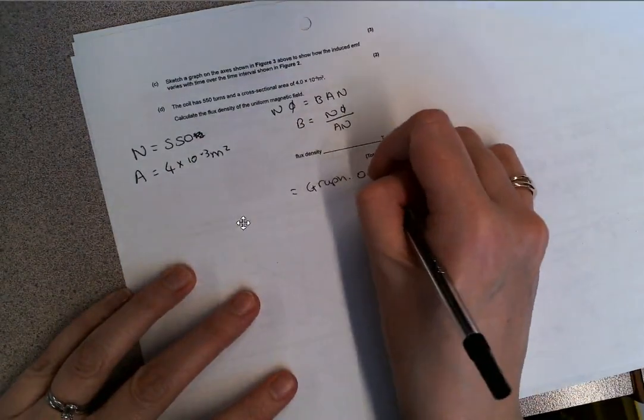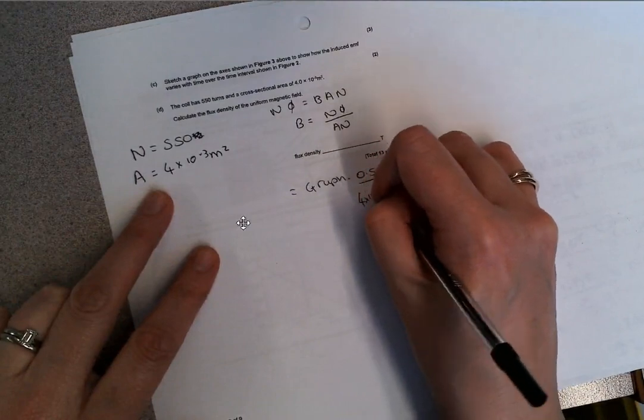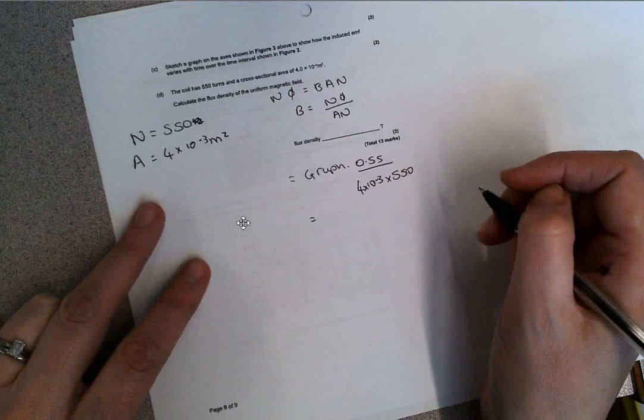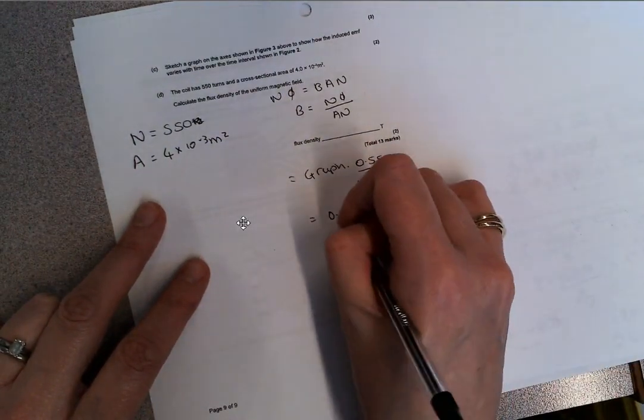Here we go. So 0.55, and then you divide it by the area, which is 4 times 10 to the minus 3, times 550. So that gives us a value of 0.25 Tesla.